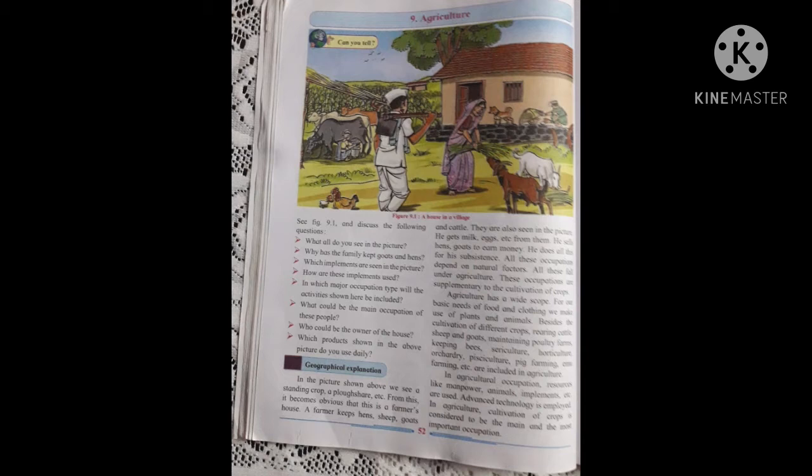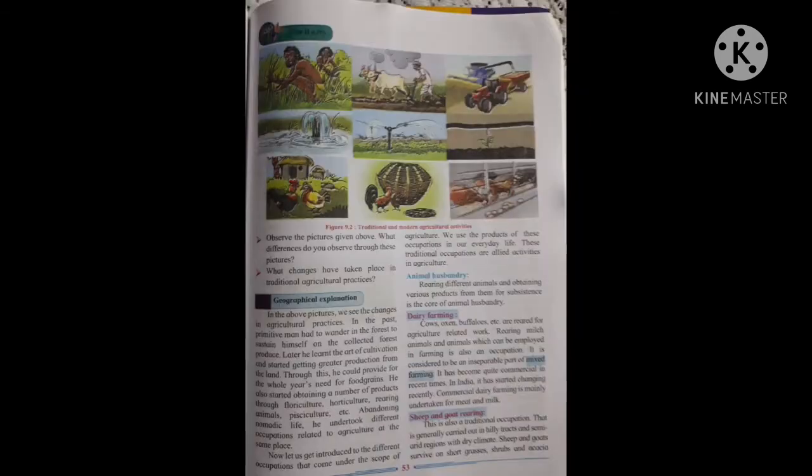Now, in this lesson, Agriculture, we are going to study the lesson in two videos. In the first video, we are going to take information about the scope of agriculture, then resources in agricultural occupation, then changes in the agricultural practices. In that, we are going to study nomadic life, invention of cultivation, stable life. And the next point we are going to study is allied activities in agriculture.